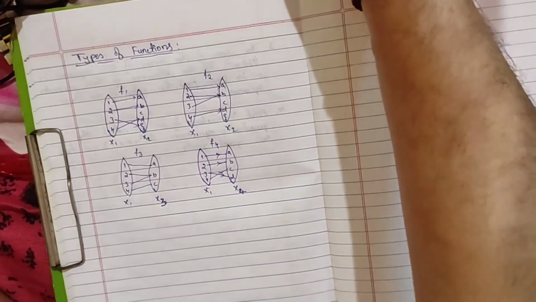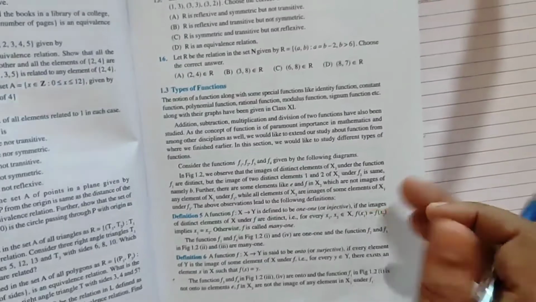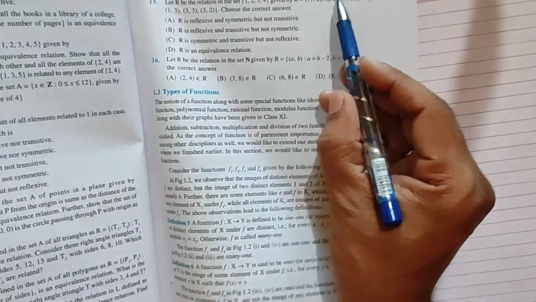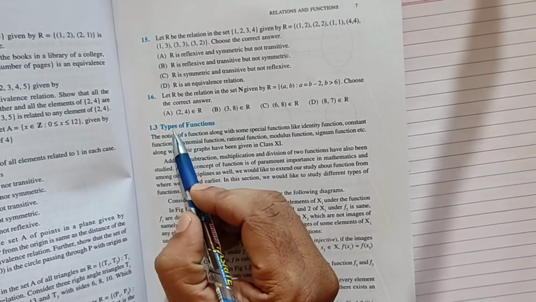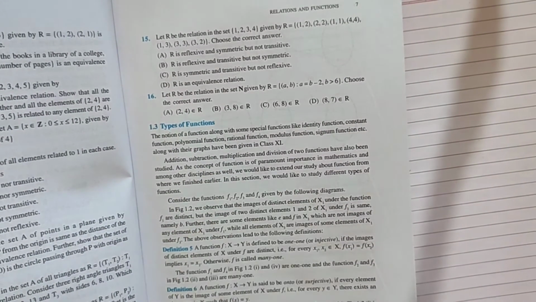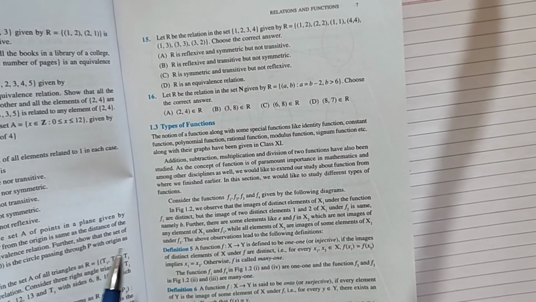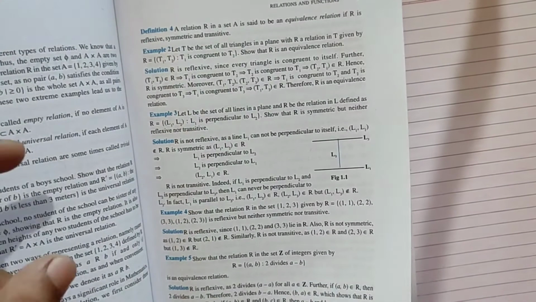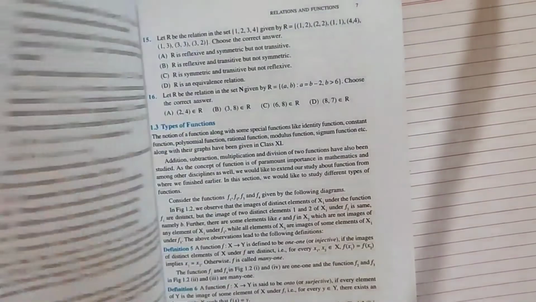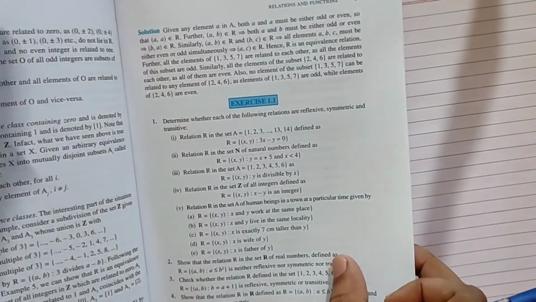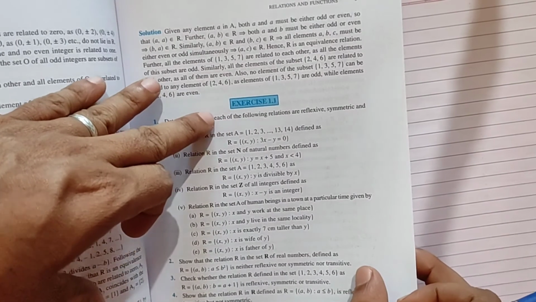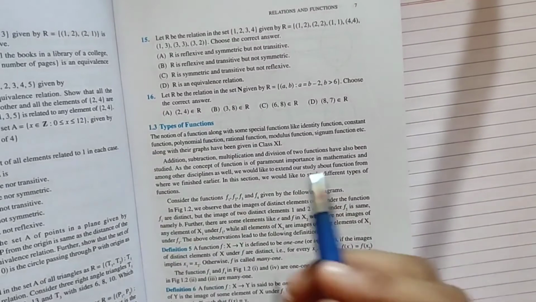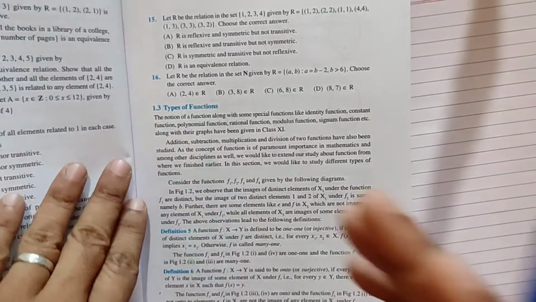So now in the chapter Relations and Functions, the second topic is types of functions. Already in the last class I explained to you types of relations, and that exercise also, exercise number 1.1, all the problems I explained. Now it is about types of functions.